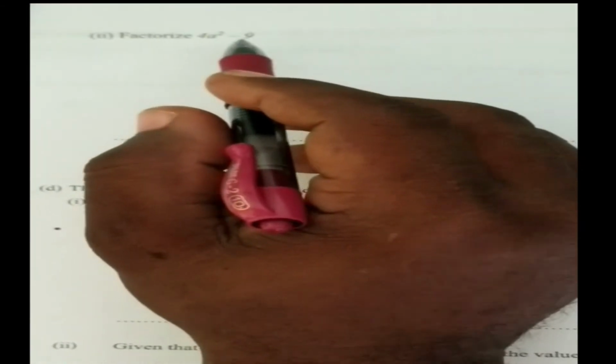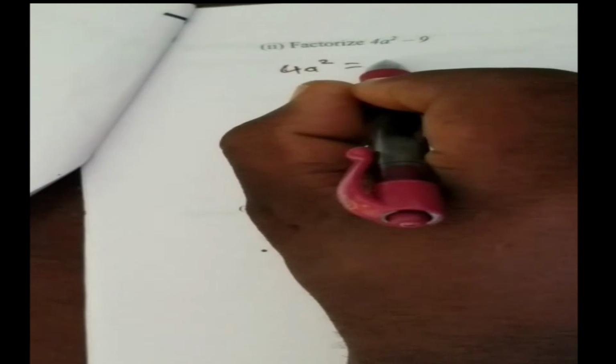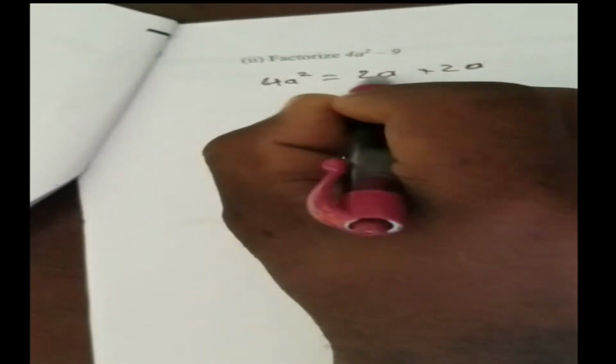For this type of question now, we see that this is a perfect square, right? Because we know that 9 is a number that we can find a perfect square of. We know 4 as well, so we can find a perfect square. So let's try to just break up the 4a squared. What we can do to factorize that, we know that it is equal to 2a times 2a, right? That will give us 4a squared.